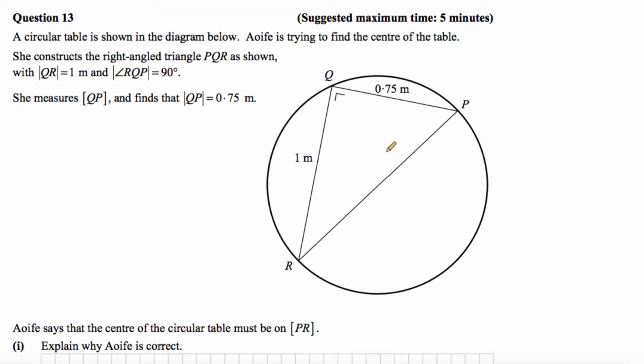So here we have our diagram. Aoife says that the centre of the circular table must be on PR. So the centre of the circular table must be on this line segment. Explain why Aoife is correct.